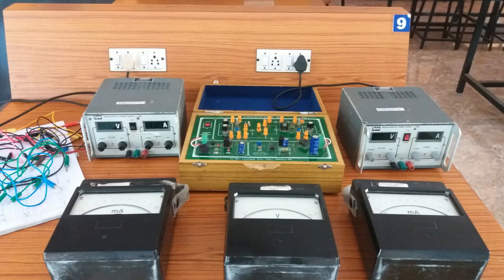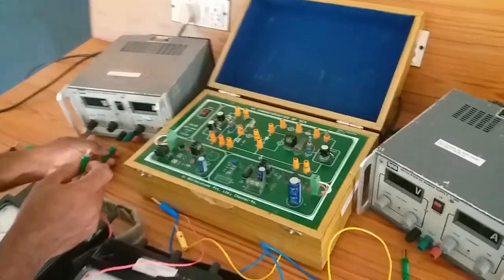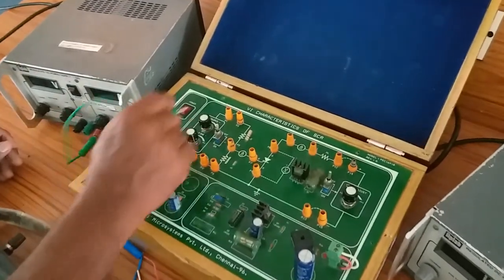These are all the instruments to be used to conduct the experiment: one SCR circuit kit, two DC regulated power supplies, one moving coil voltmeter, two moving coil ammeters, and connecting wires as per the requirement. Now we have to do the connections.